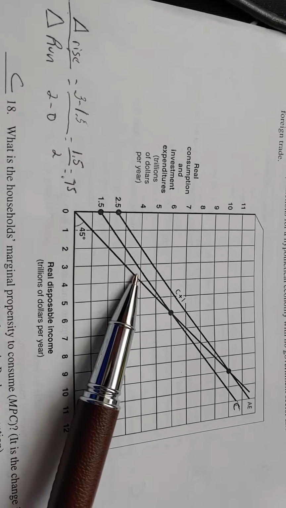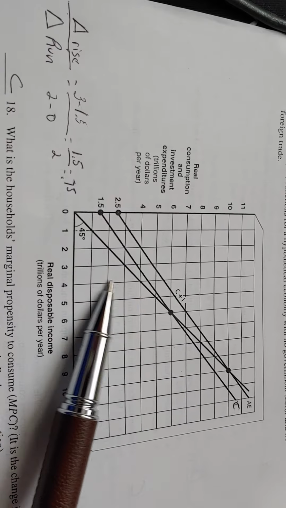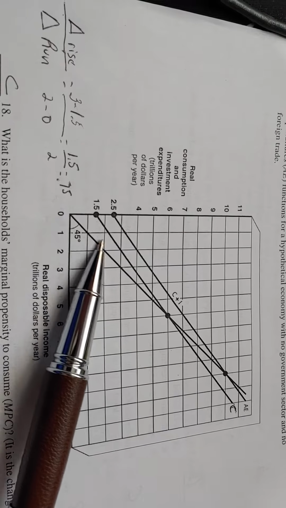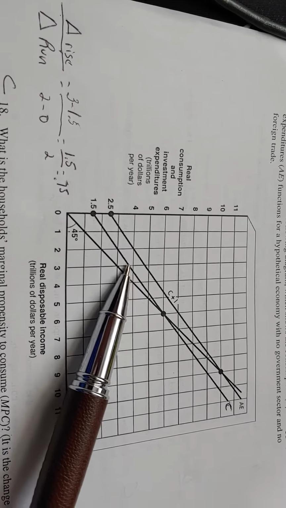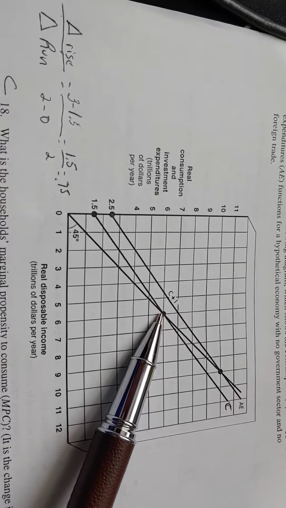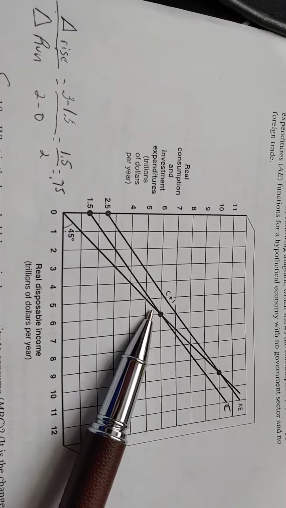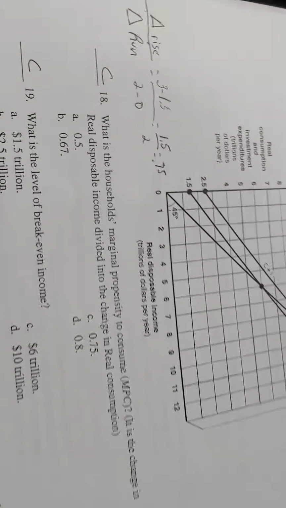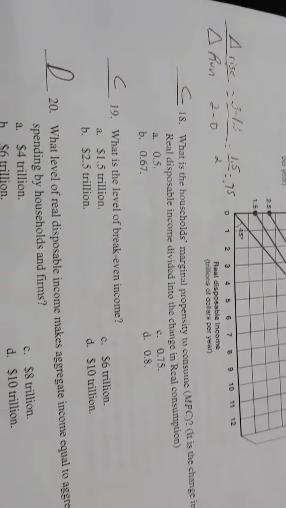So if I'd have went over here, let's go over here to 4. It would be 4 minus 0. Let's see. Not 4. Well, the only next even one here is up here at 6, and that's our next question. So let's go to that. So now it says, what is my level of break-even income?